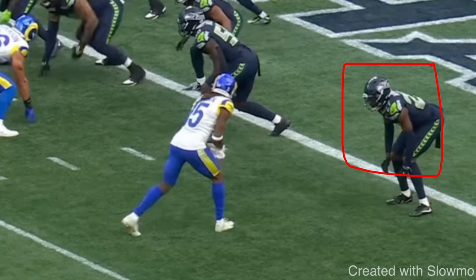So if this DB is in head up press, obviously we want to get him to jump to the inside and then be able to run your route to the outside. We're not just going to take off and run, because that DB is just going to slide with me. He's going to take his kick step, slide with me, and get hands. I'm not going to get space. I have to make him miss to the inside.